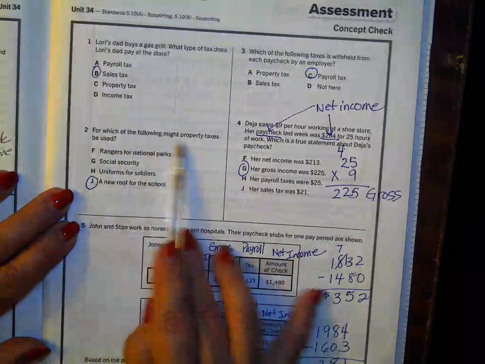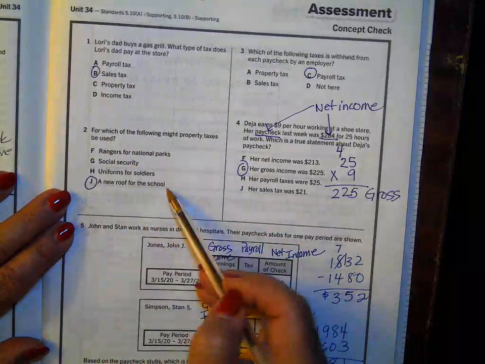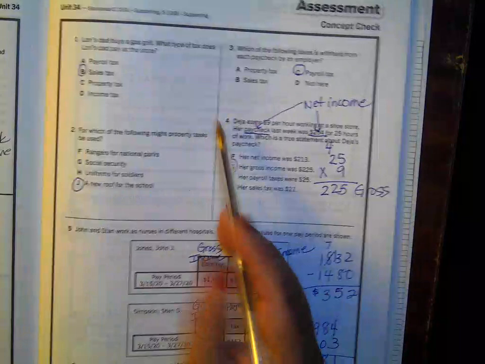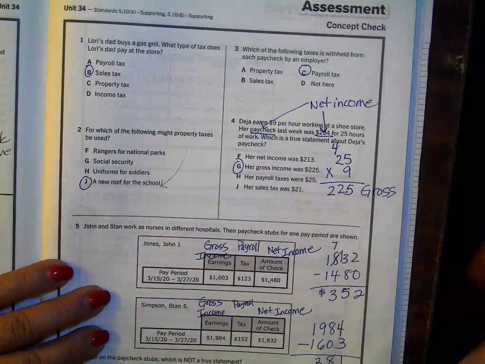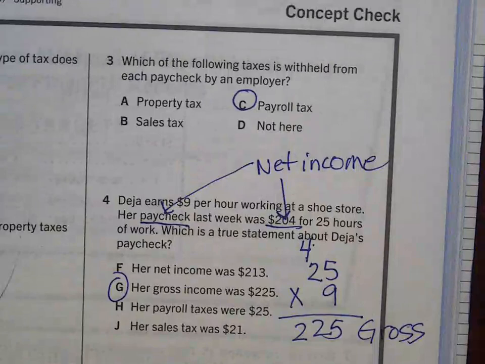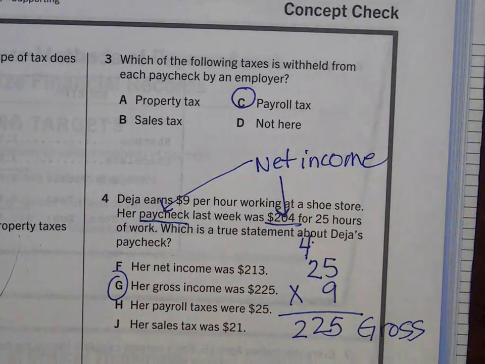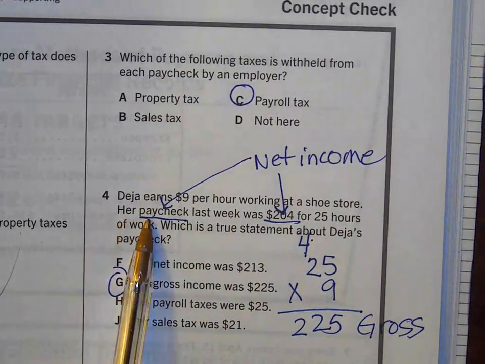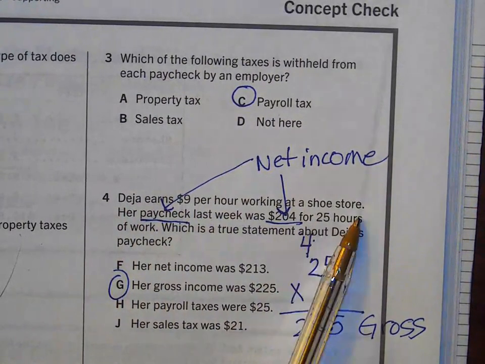Number 2, for which of the following might property taxes be used? So the property taxes support schools, fire departments, police department. So a new roof for the school, that will come from the property tax. Let's see if I can get a close up of this here. Very good. Number 3, which of the following taxes is withheld from each paycheck by an employer? It's your payroll tax.